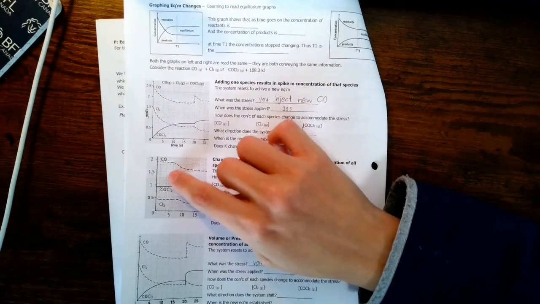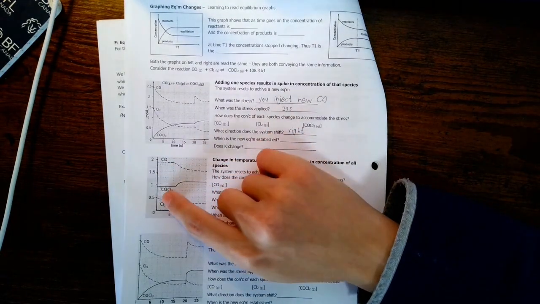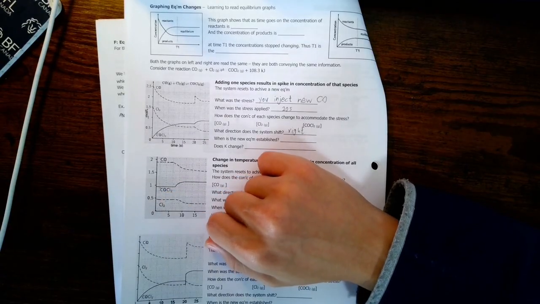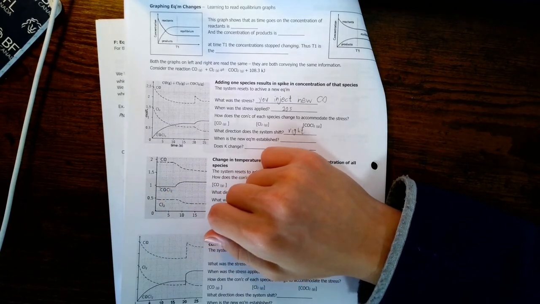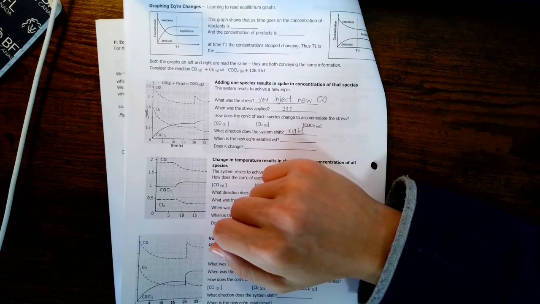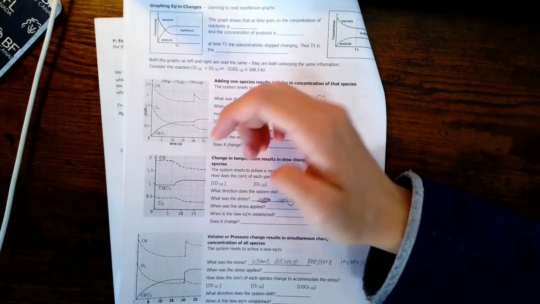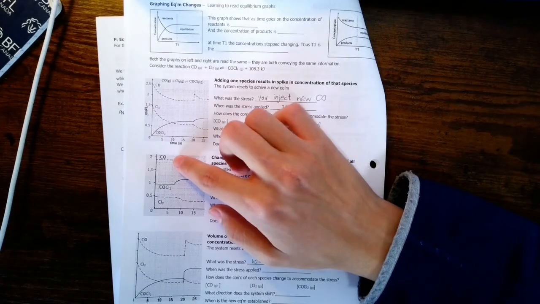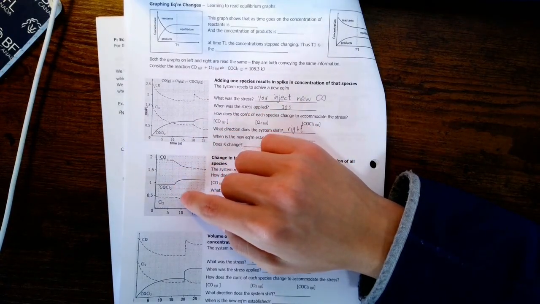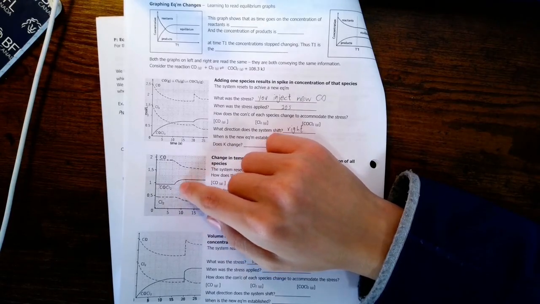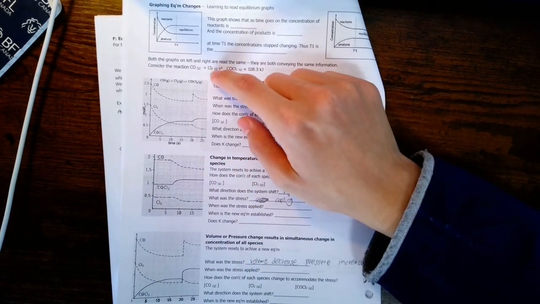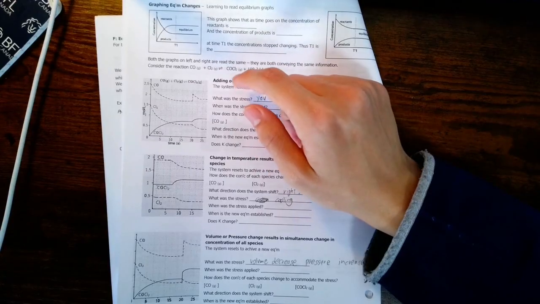Okay, so we can see there are straight lines here, right? That means it was at equilibrium until there's some change of the temperature. And we can see the CO and the Cl2 are getting lower and lower, and this one is getting more. Therefore, this is shifting to the right.